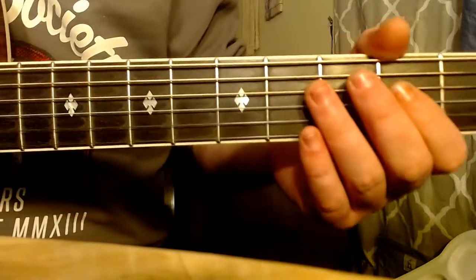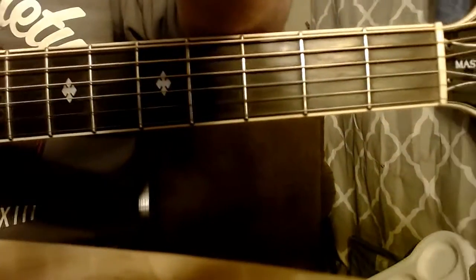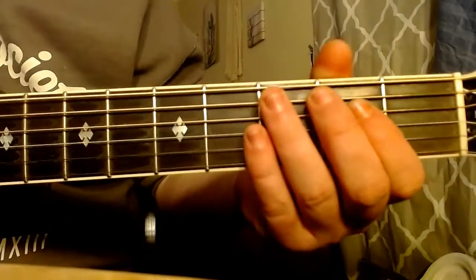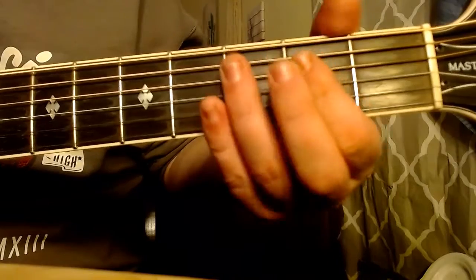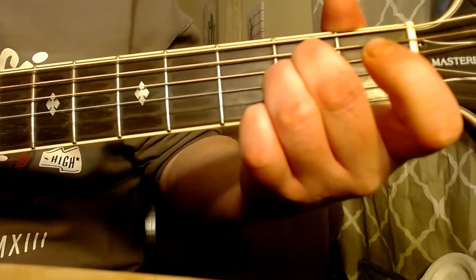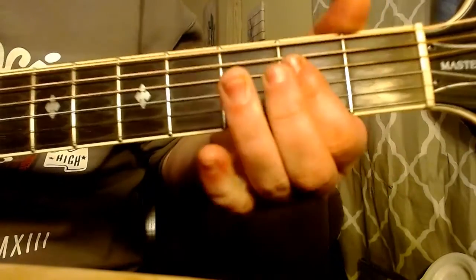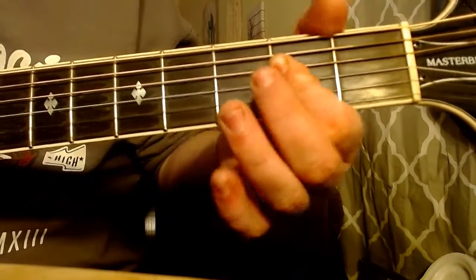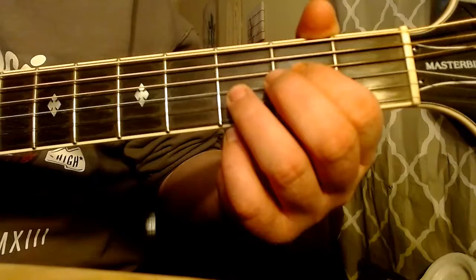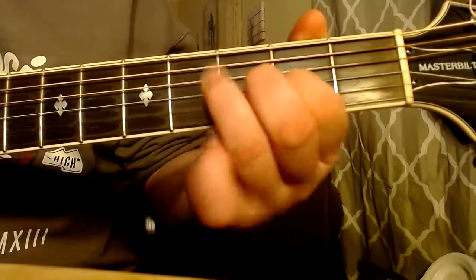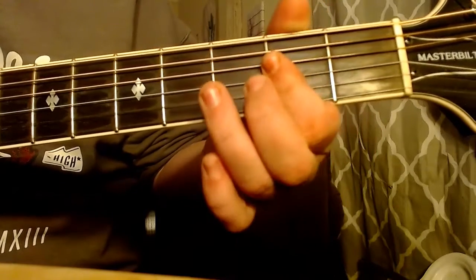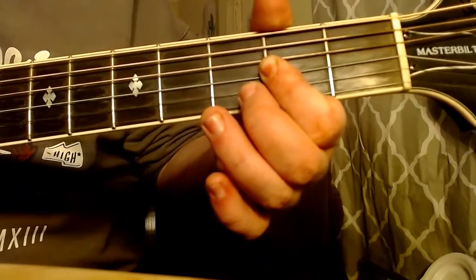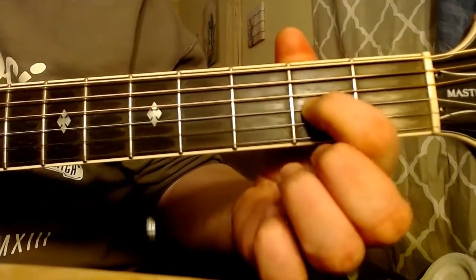Also, we can look at some lead ideas. Knowing how these chords are built can help us with the flavor of our lead. Okay, so say that the rhythm was, right. So to match the sus2, I could hit that open B string to match that sus2.